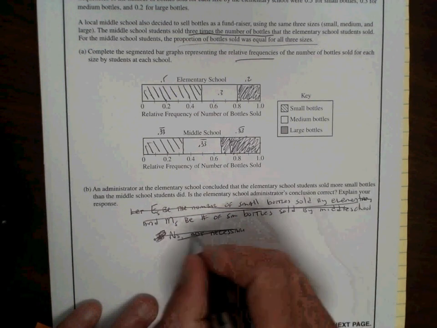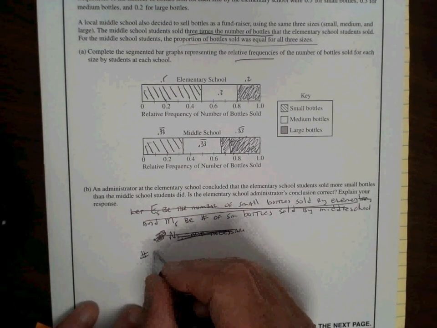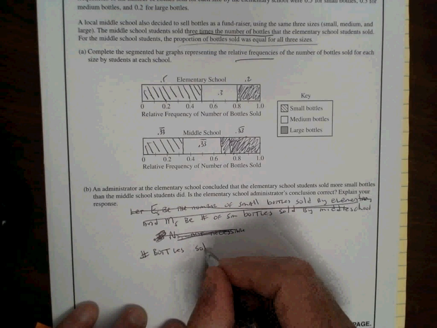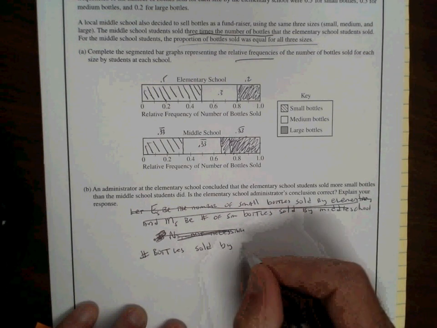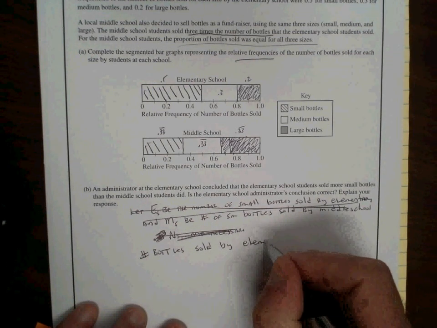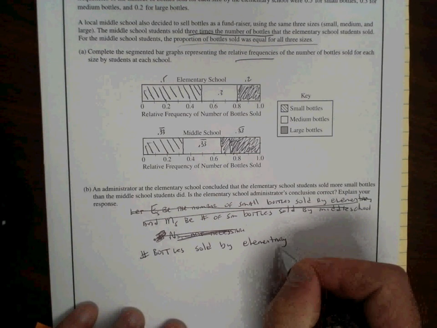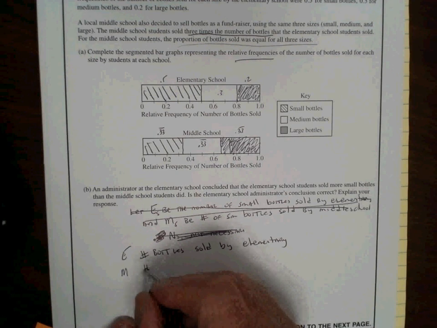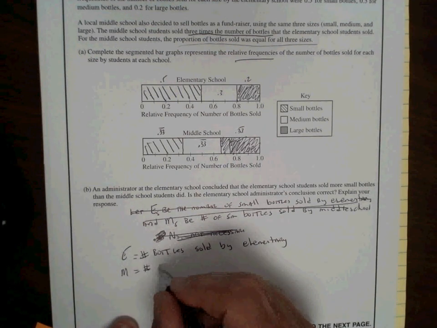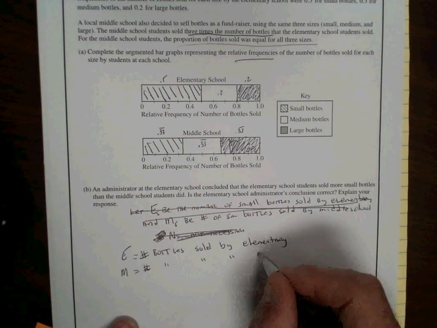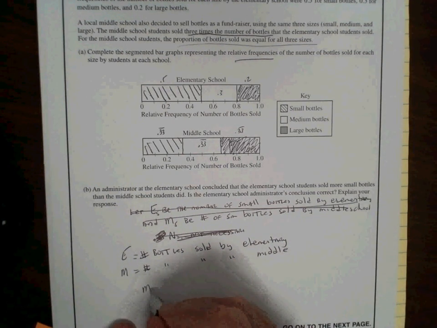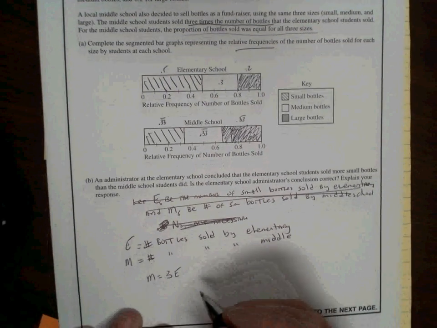Let's go with this. Number of bottles, let's check it out. Let E be the number of bottles sold by this elementary school, and M the number of bottles sold by the middle school, and we know that M equals 3 times E. Yeah, we can't do this.